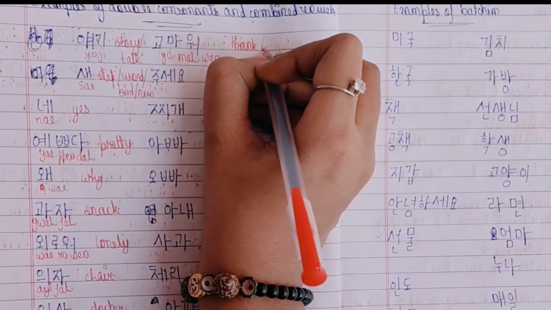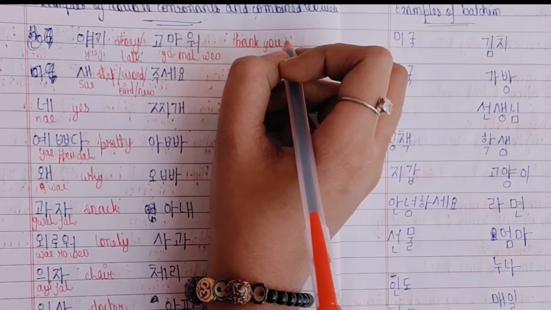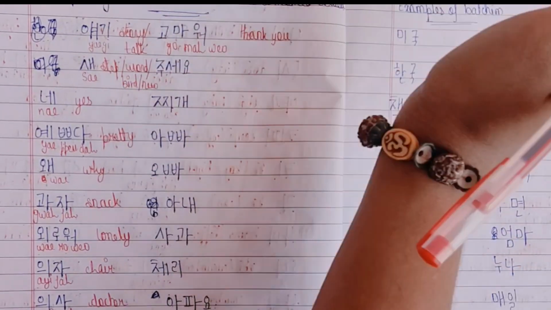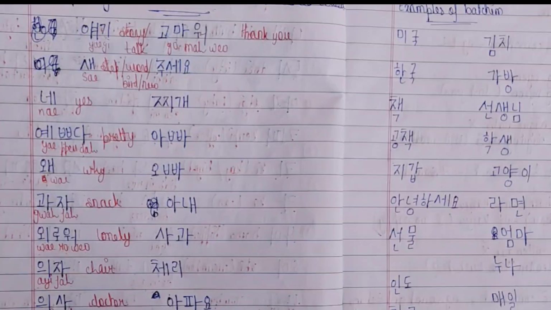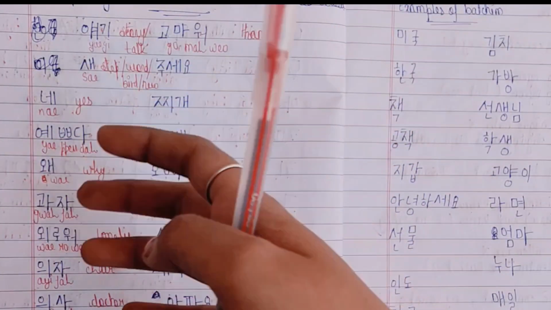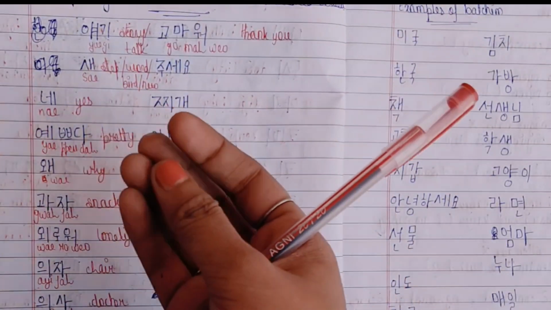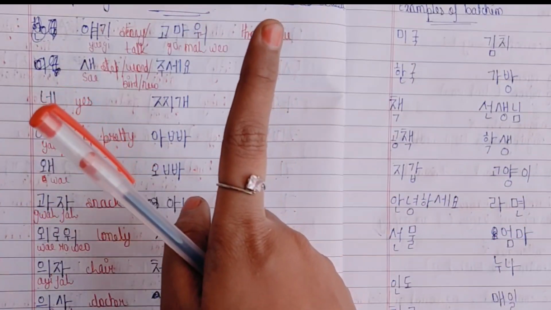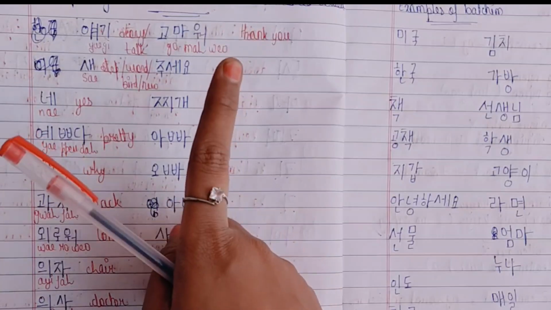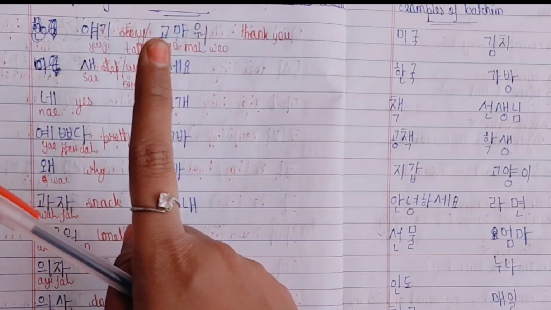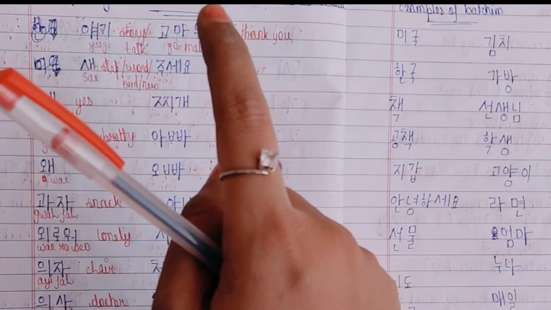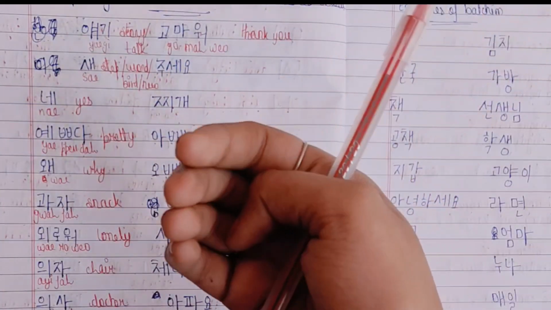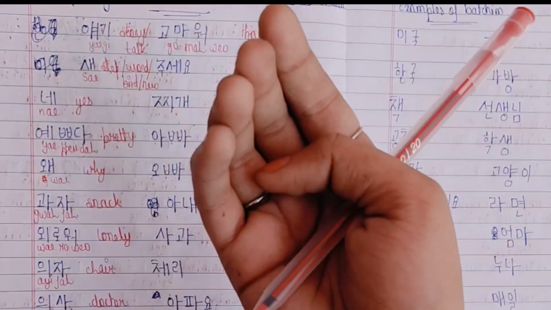You might have heard this a lot of times in Korean dramas. So komawo is an informal way of saying thank you to someone who is like a friend of ours, a classmate, someone who is not formal, like a teacher, parents, or someone older. So we do not use komawo for them. We use kamsamnida in a formal situation, and not komawo. We use komawo only with someone who is close to us, with someone we can talk to informally without honorifics.